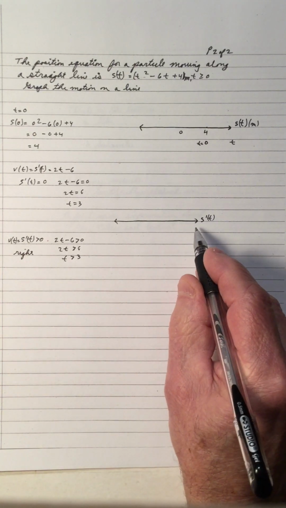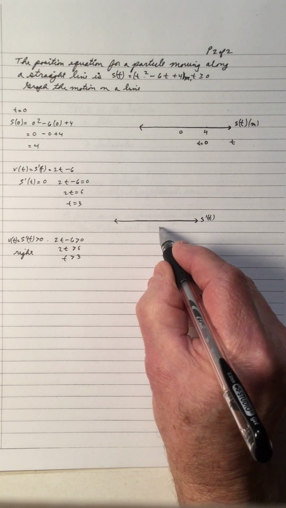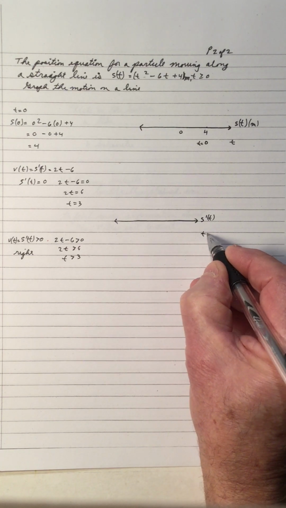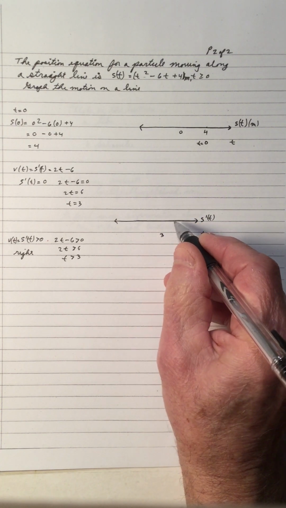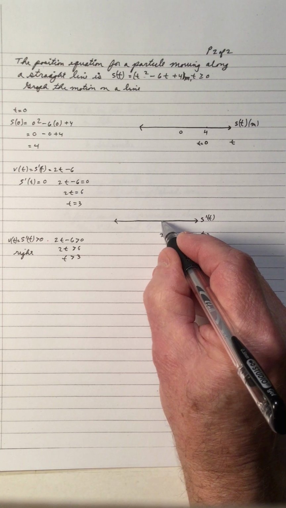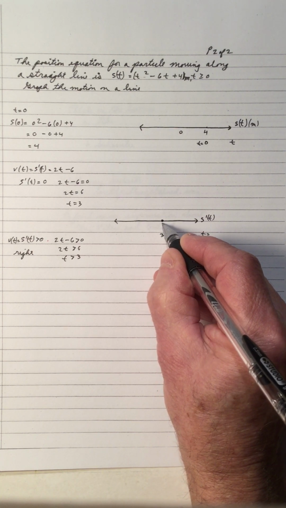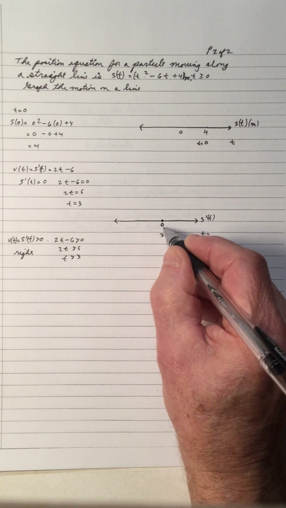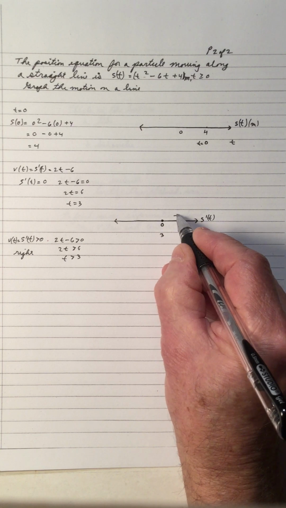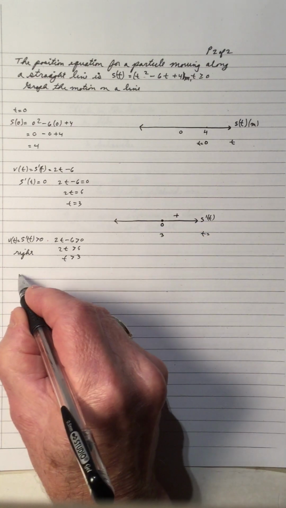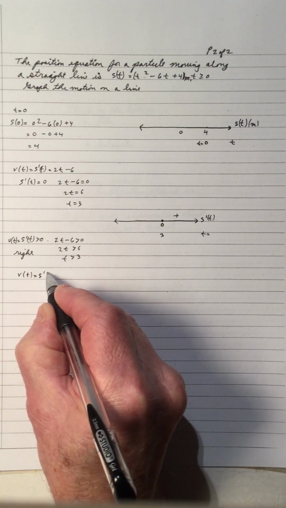So this is time, this is 3 seconds, and at 3 seconds it's stopped, so we say that's a 0, and to the right of 3 seconds is a plus.